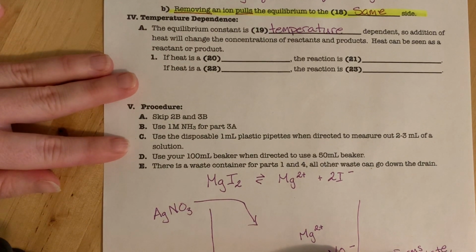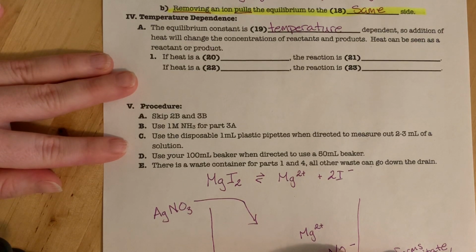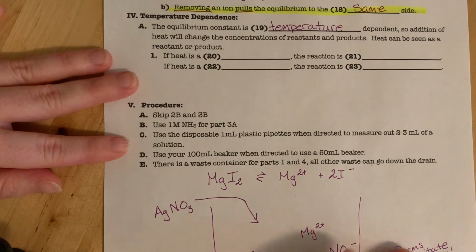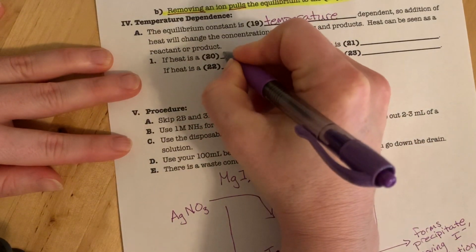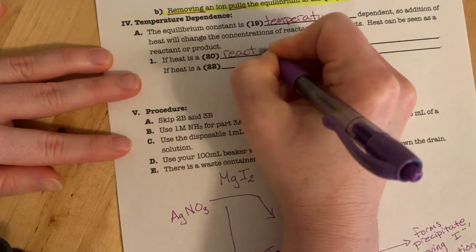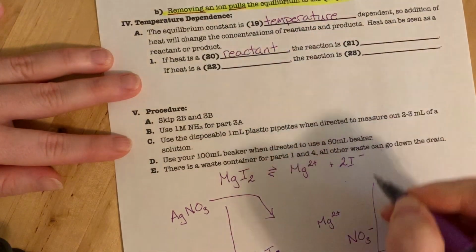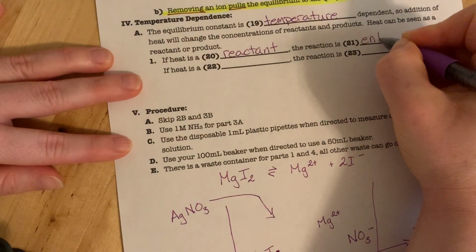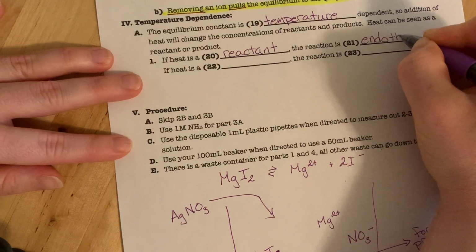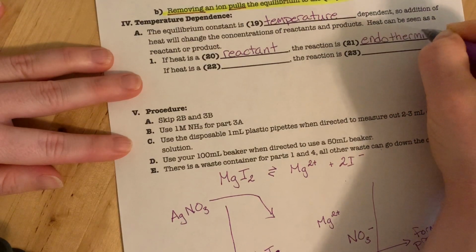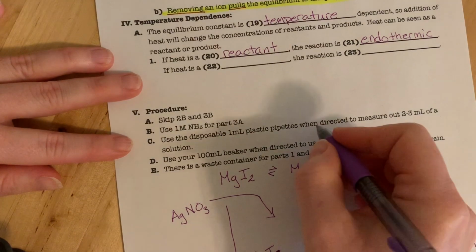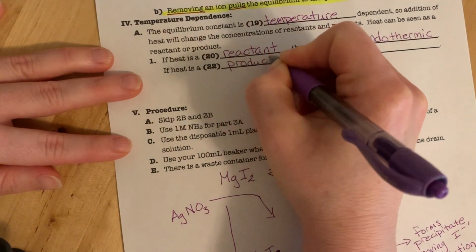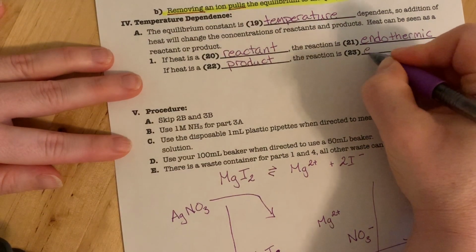So we're going to treat heat as if it's a reactant or a product, and just put it on that side of the equation. So if heat is a reactant, if you have to add heat, then the process is called endothermic. And if heat is a product, then we call it exothermic.